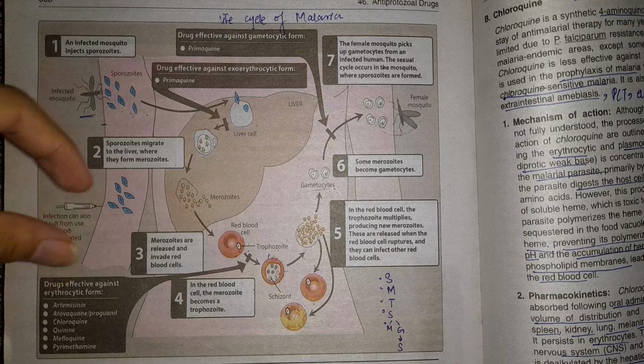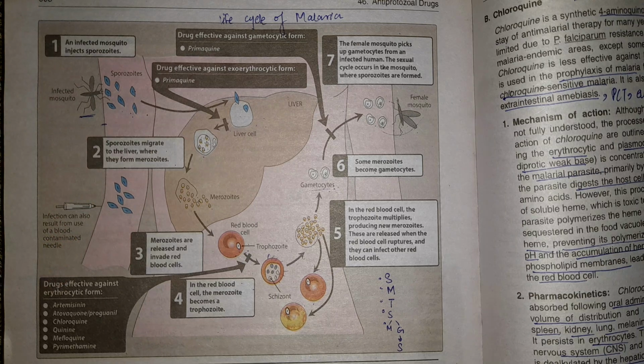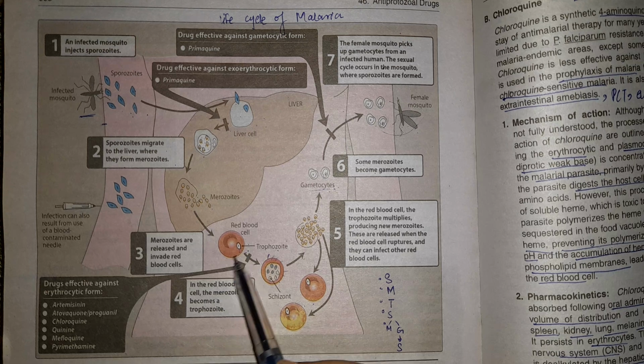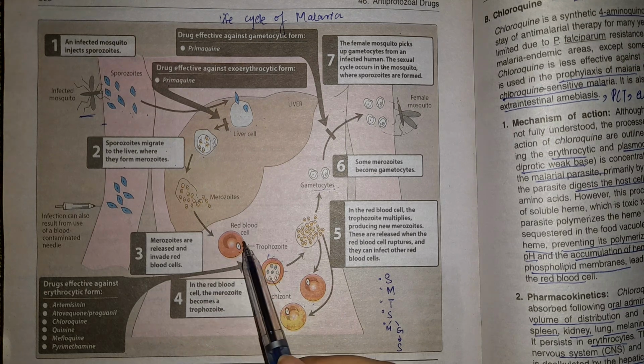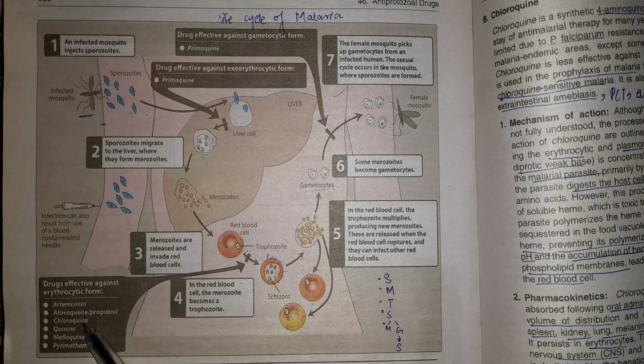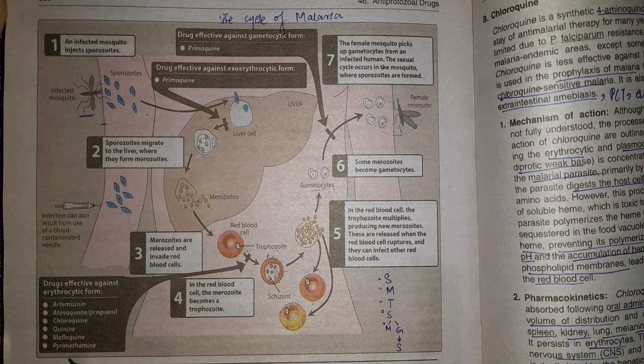Now the drugs that are going to affect the whole mechanism. Firstly, there are the drugs that are going to affect the schizont level or the trophozoite level. These drugs are chloroquine, then artemisinin, then atovaquone, quinine, mefloquine, and pyrimethamine.